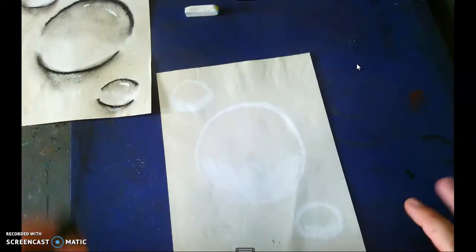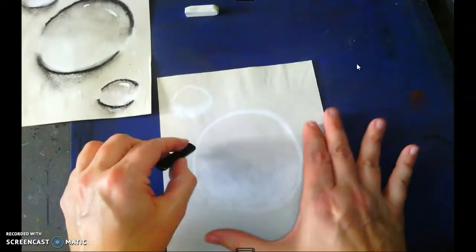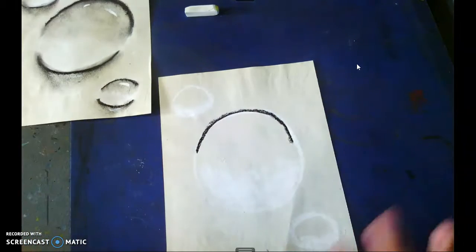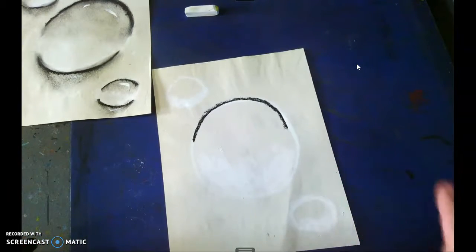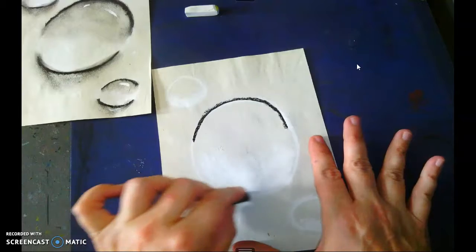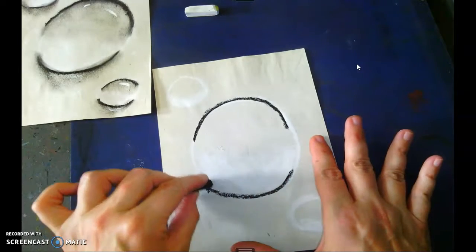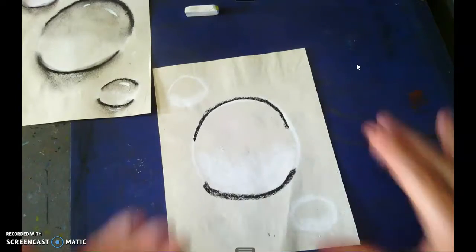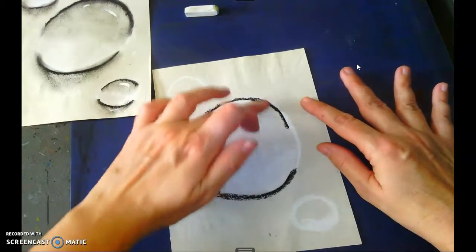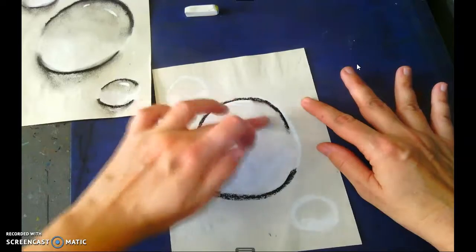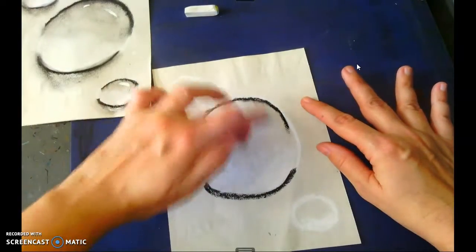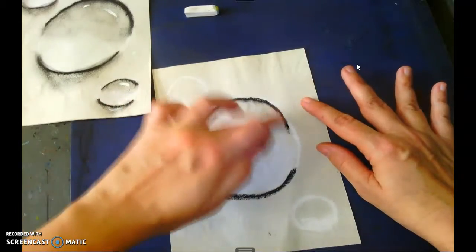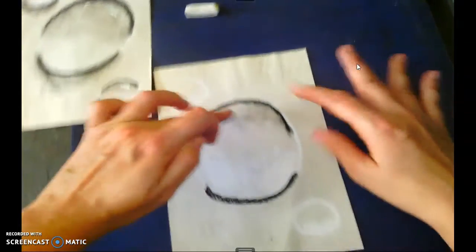What you're going to do is very carefully take your black and just put a little U up there at the top, and a little U right here at the bottom of the drop. You're going to take your finger and start pulling that black down at the top of the drop, because remember we've got that dark shadow up at the top. We're going to pull it down.